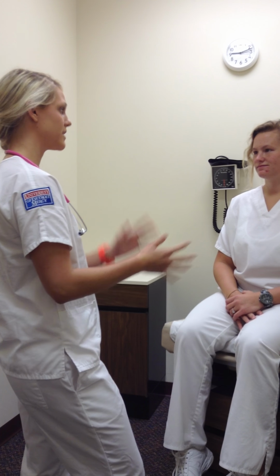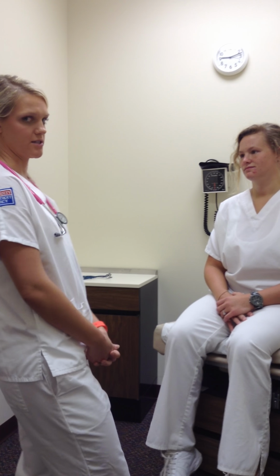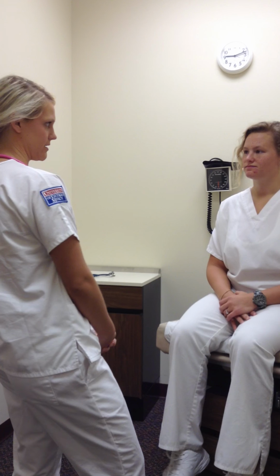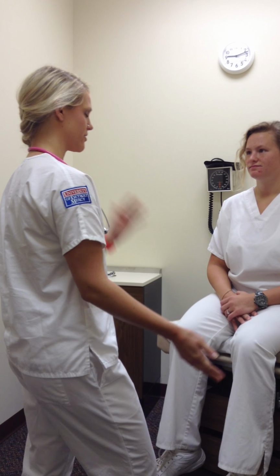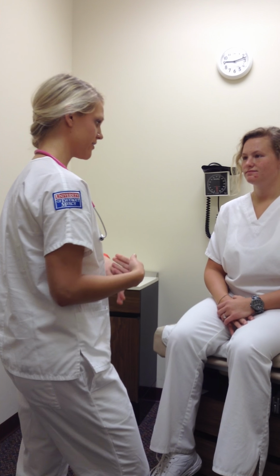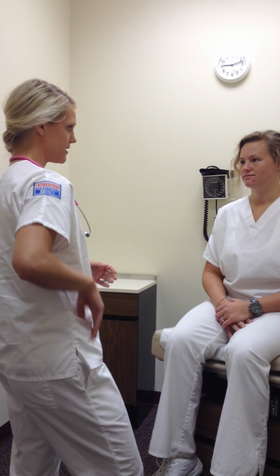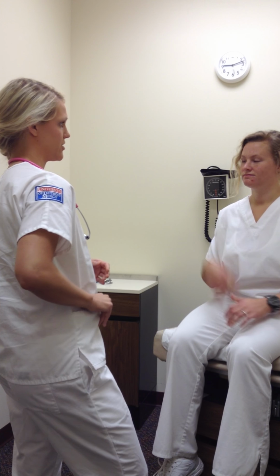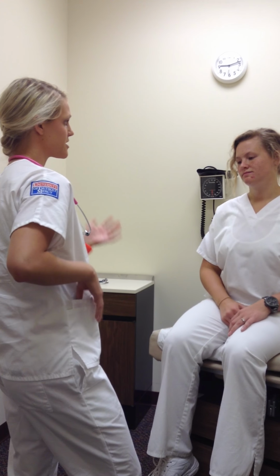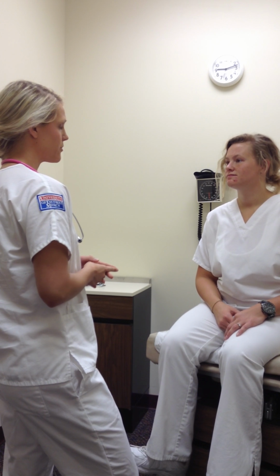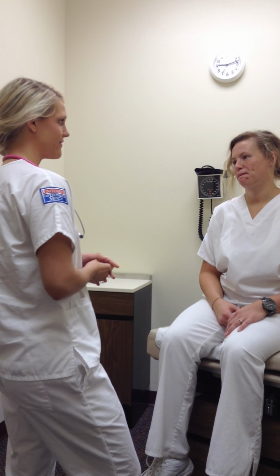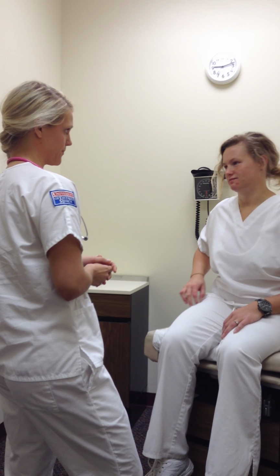General appearance: patient appears stated age, no signs of distress, no obvious signs of illness, no body odors apparent, no odors coming off the breath. Patient is dressed appropriately for the season. Patient, are you experiencing any pain today that we should be aware of? No. And do you have any allergies that we need to be aware of? No. Okay.